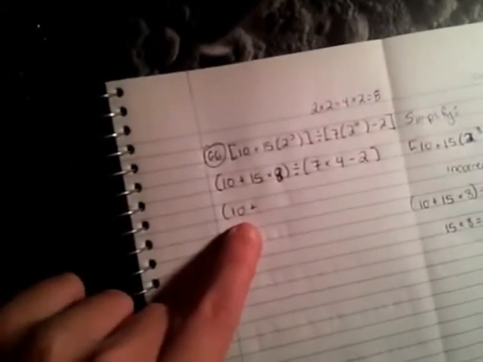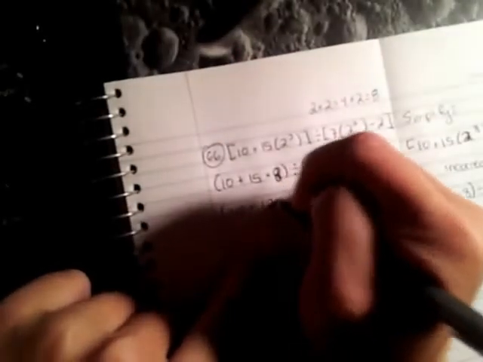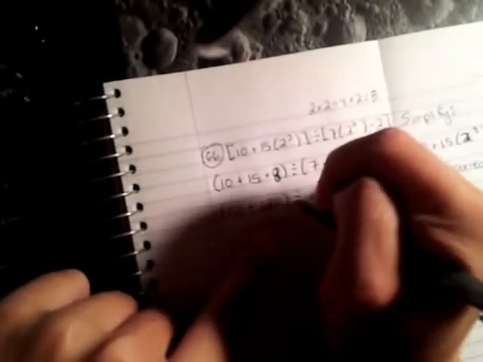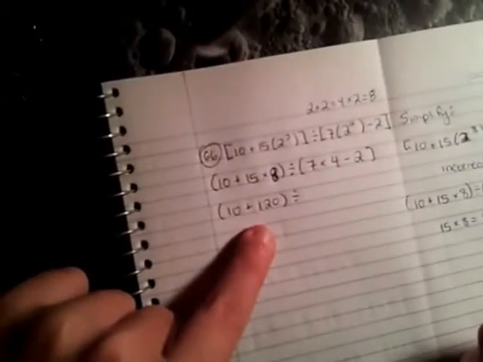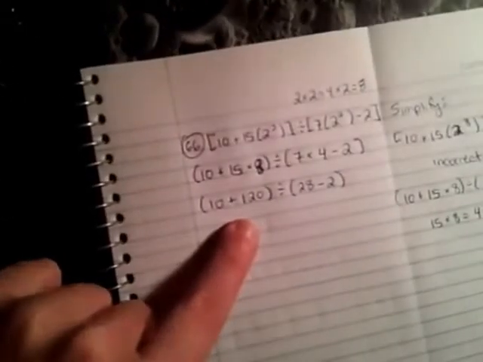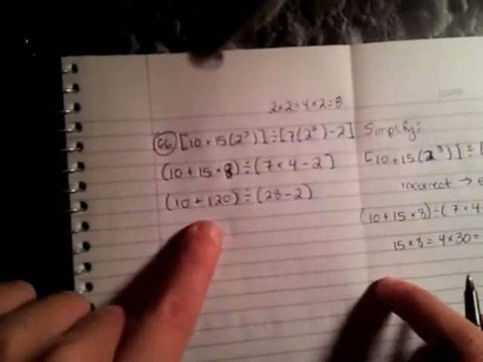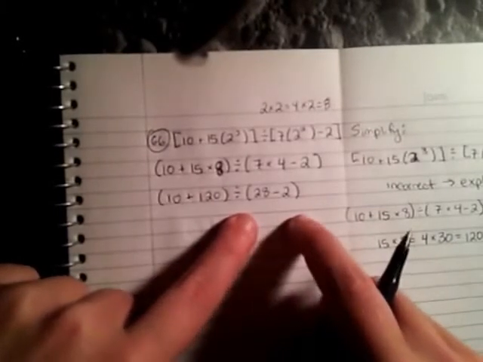So just illustrating that for you, we could have done that in our heads too. It's going to be 10 plus 120 divided by 7 times 4 minus 2. Well, 7 times 4 is 28 minus 2. That is okay. And actually, if we look at the book once more, they give the exact same step. They wrote down 10 plus 120 divided by 28 minus 2.